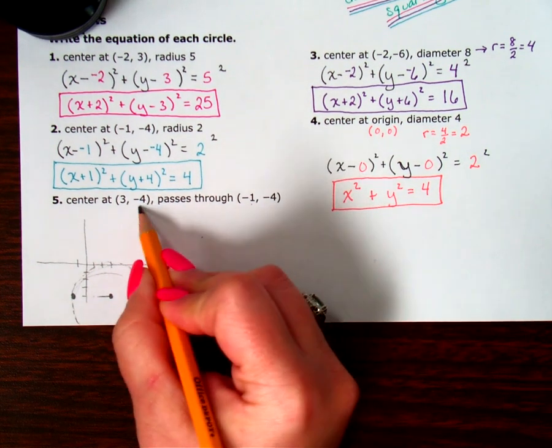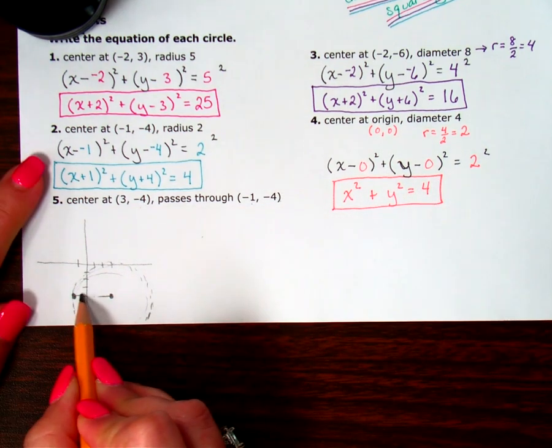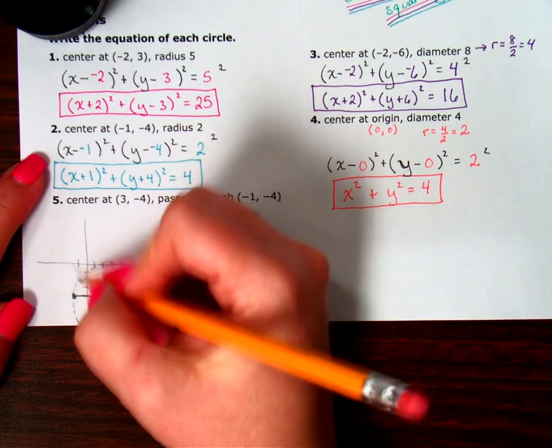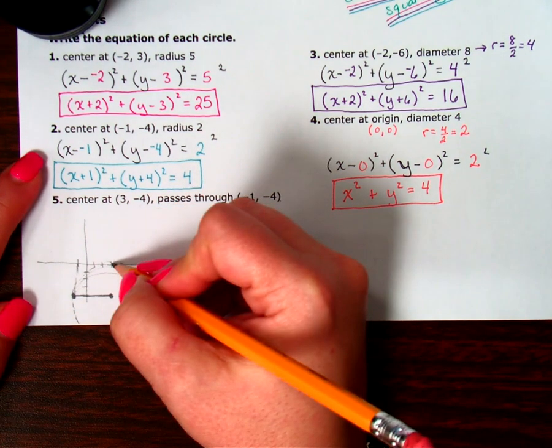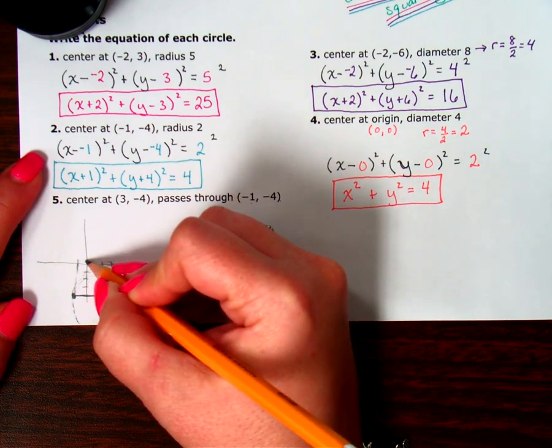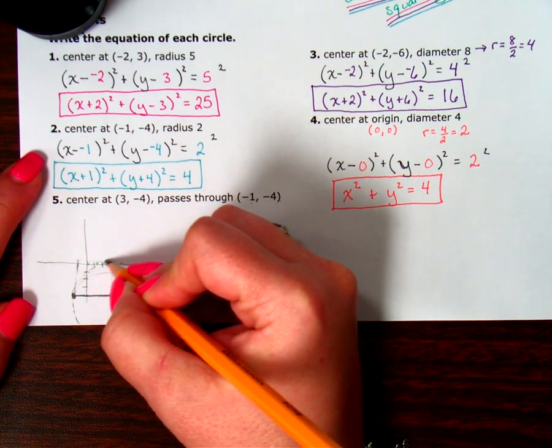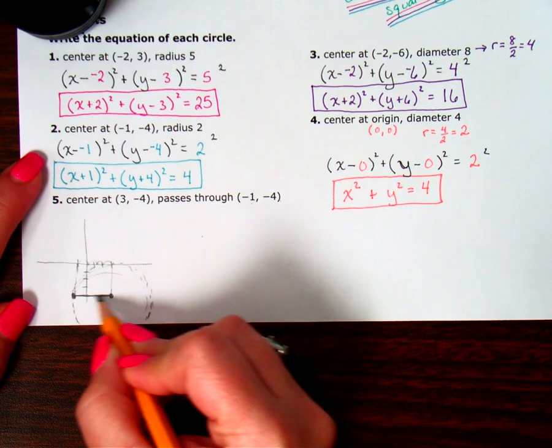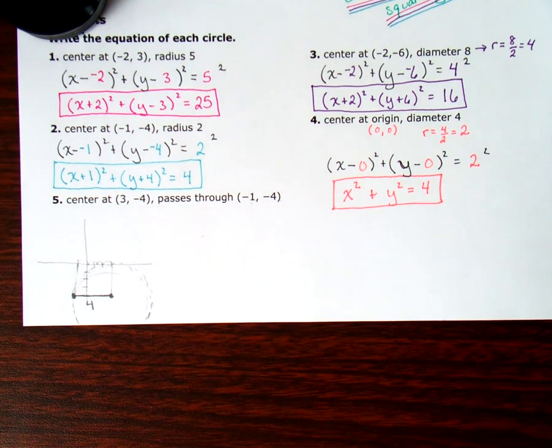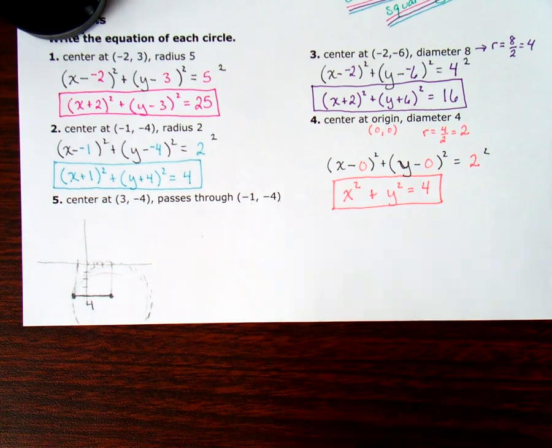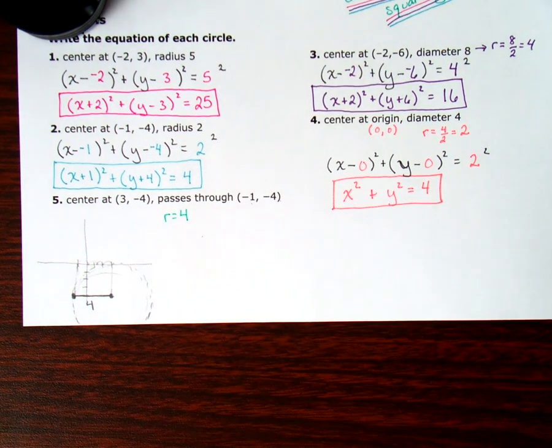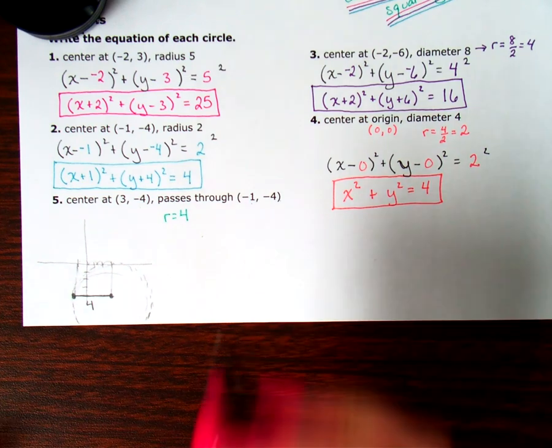Because my y values are both here at -4, it's kind of nice because this is a nice little horizontal piece here, which means I know I'm going from -1 to 3, so that is going to be 1, 2, 3, 4, right? The distance here is going to be 4. So my radius, we can see, is 4, okay? So now I'm ready to do my equation.